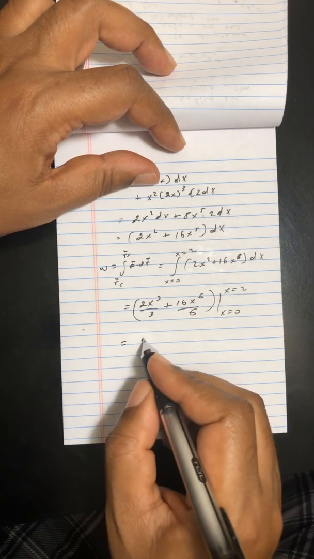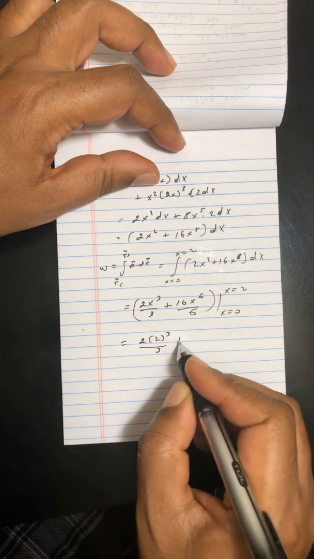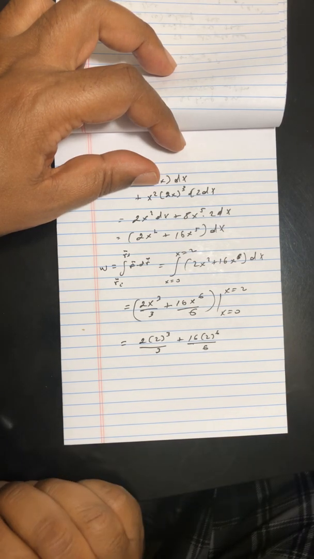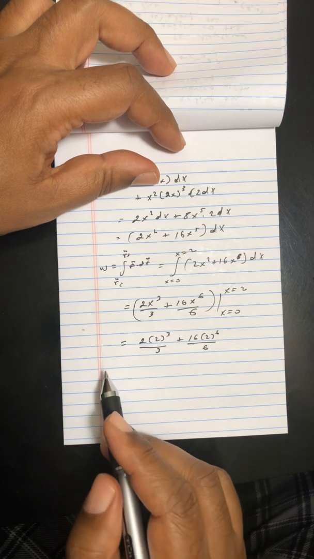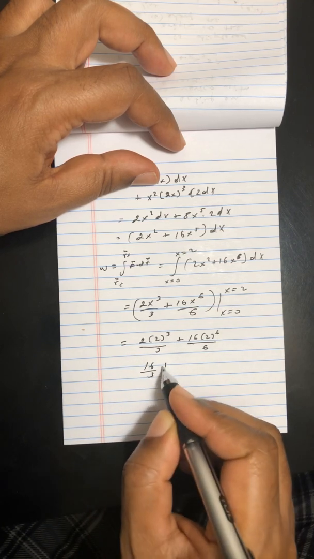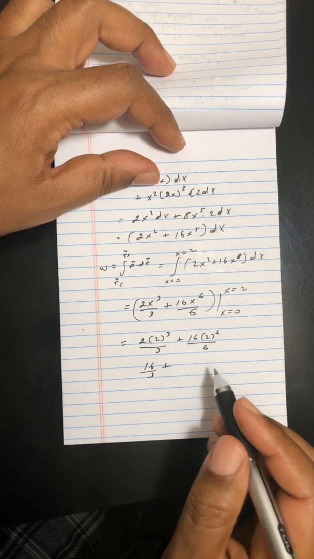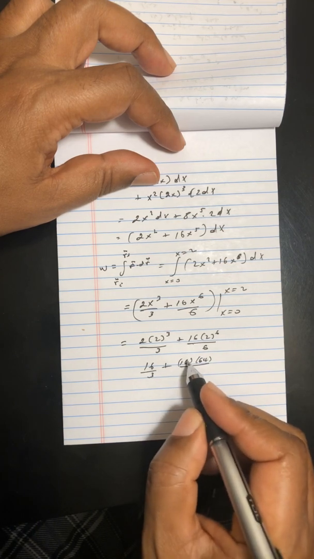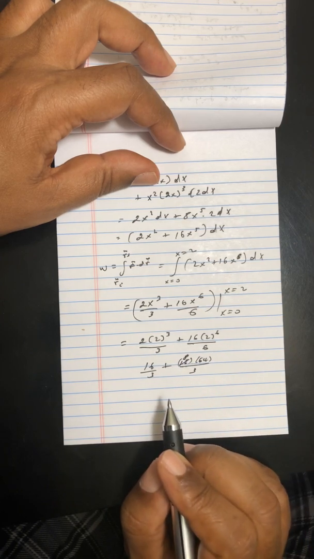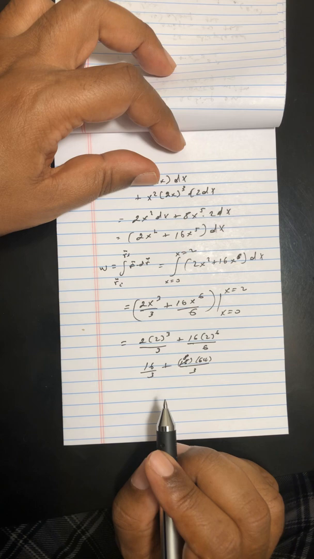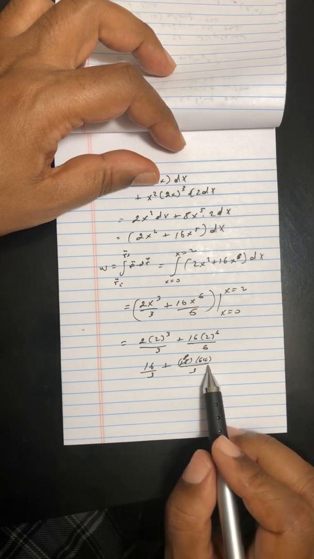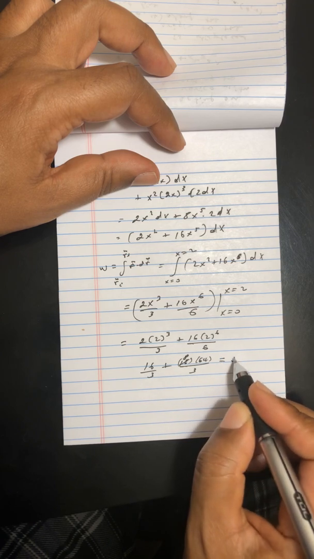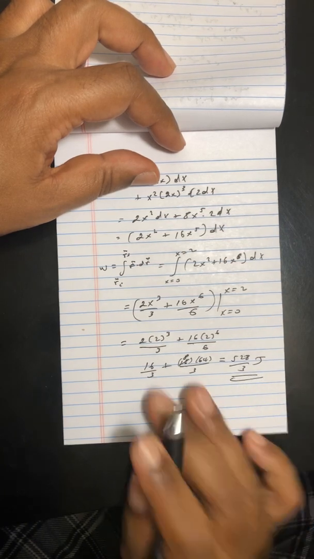Okay, so this equals 2 times 2 cubed divided by 3 plus 16 times 2 to the 6 divided by 6. And that's it. So that's 8 times 2, that's 16 over 3. And this one, 2 to the 6 is 64, so this is 16 times 64 divided by 6. Or let's say this is 8 and this is 3. So you've got 16 plus 8 times 64, which is 512. 512 plus 16 is 528. Okay, so this will be the amount of work done.